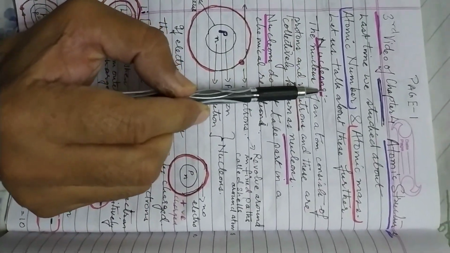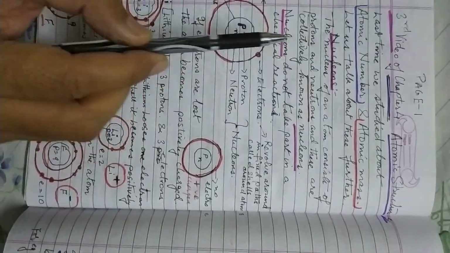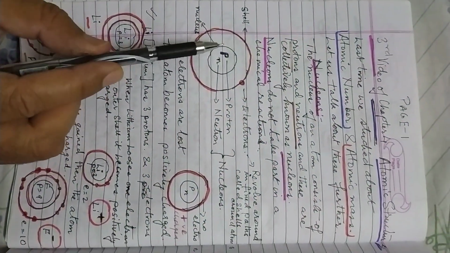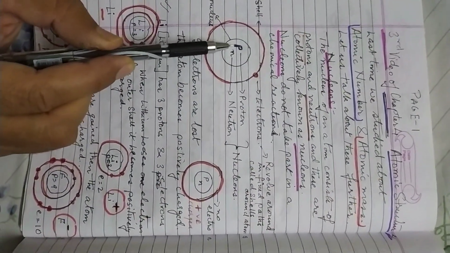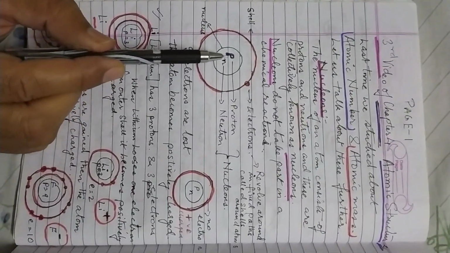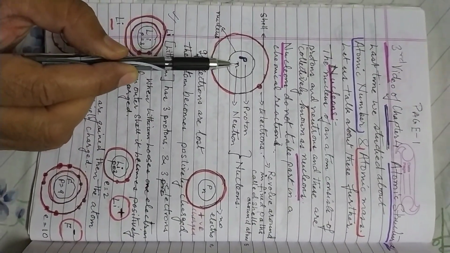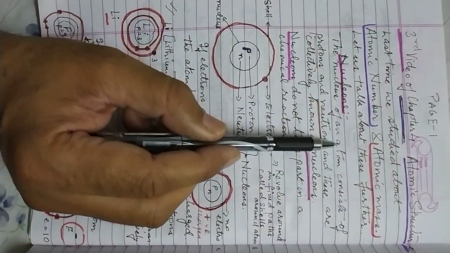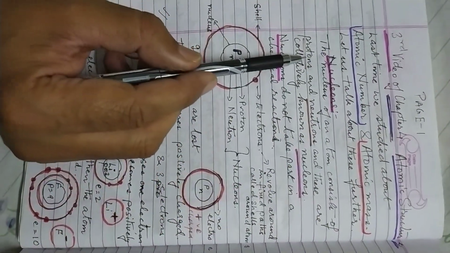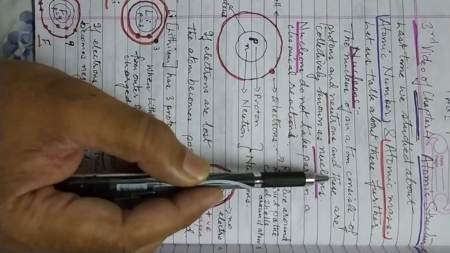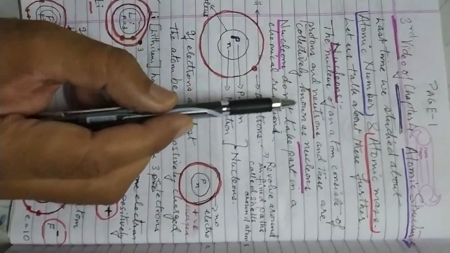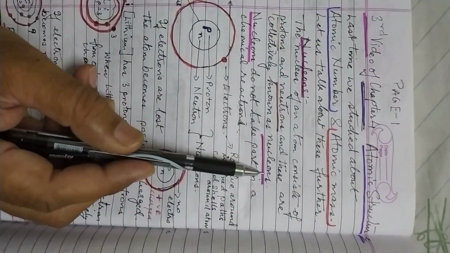What are nucleons? Last time I told you that inside the nucleus, we find two kinds of subatomic particles, protons and neutrons. So the nucleus of an atom consists of protons and neutrons, and these are collectively known as nucleons.